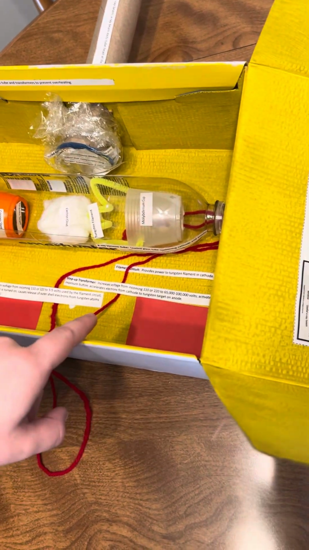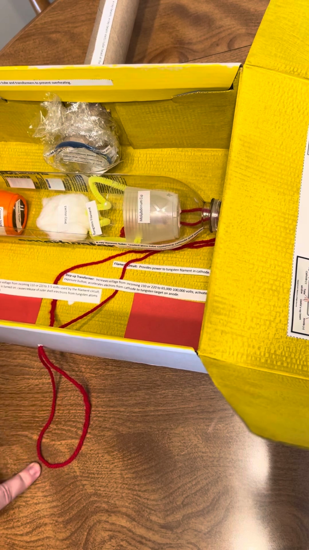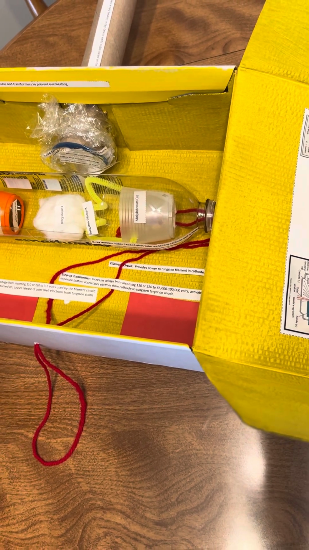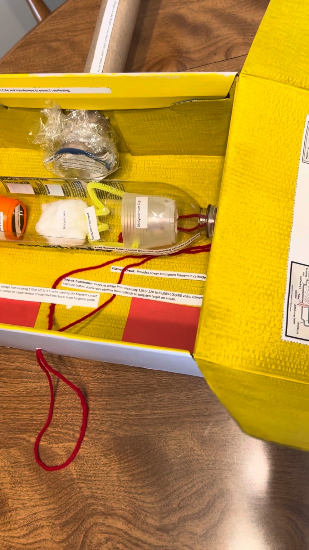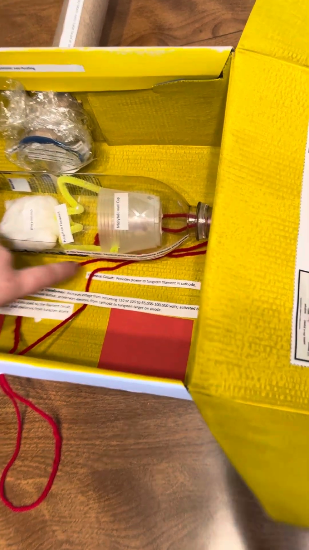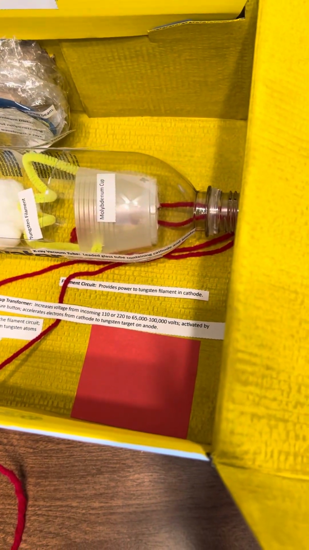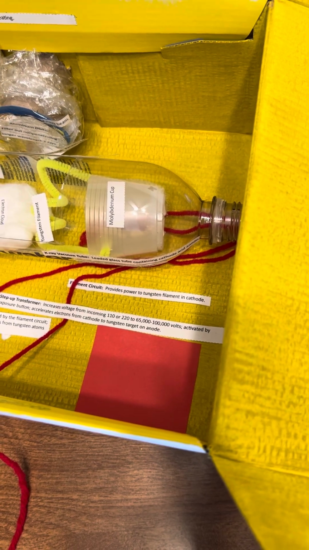And then this is the step-up transformer, which increases voltage from incoming volts. It's activated by the exposure button, and it accelerates electrons. And then this is the filament circuit. It provides power to the tungsten filament in the cathode.